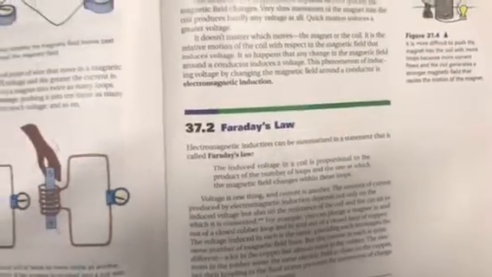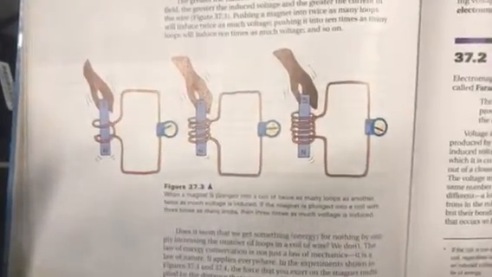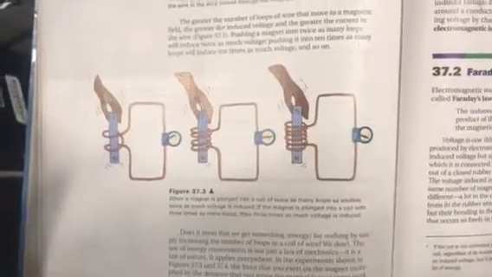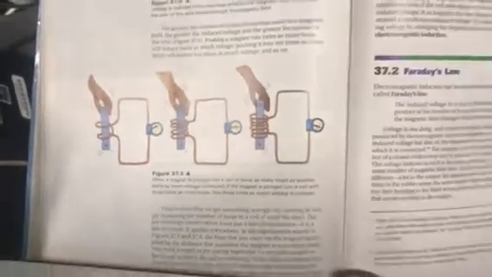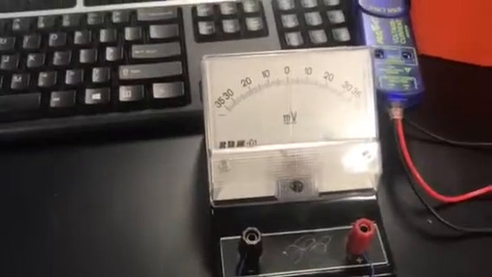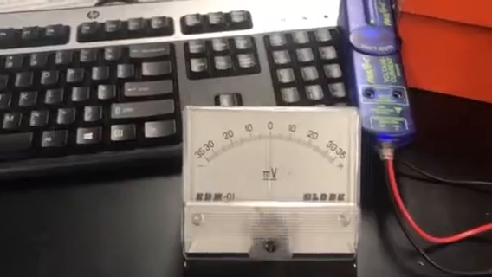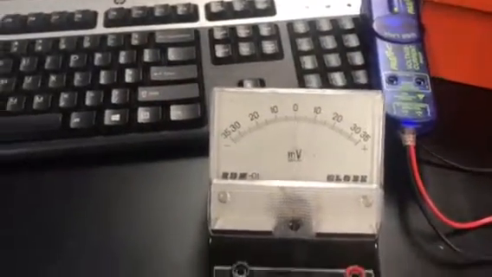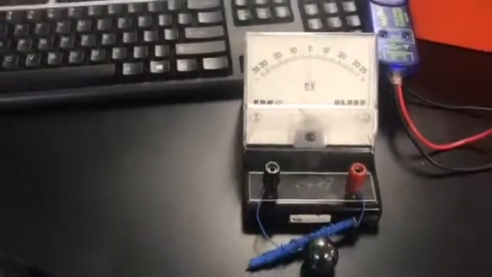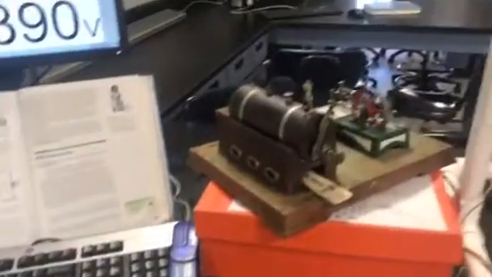Hey y'all, Faraday's law says that if you take a magnet and you run it by some coils, you'll get a voltage. And so the more coils you've got and the faster you turn it, the more electricity you get. Here's an example of Faraday's law, just using a magnet and making a voltage across this little voltmeter.